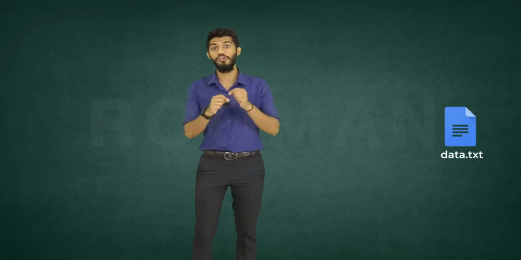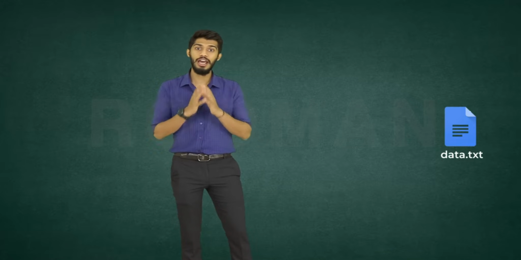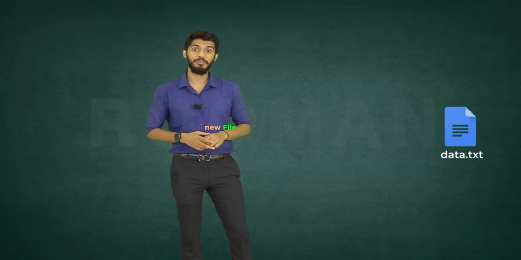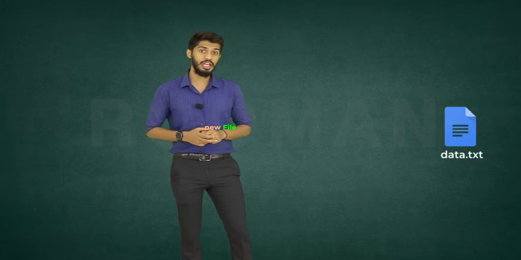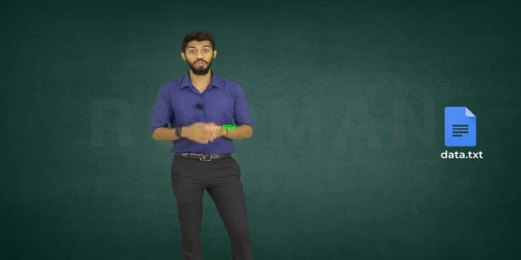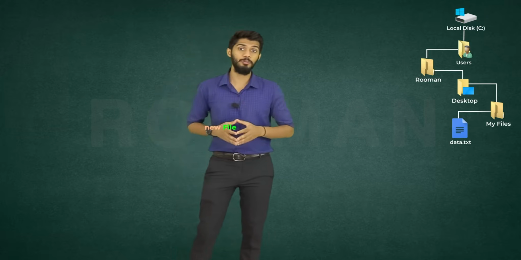All I have to do is create an object of File. So how do we create it? I need to say new File, and after that I need to pass a string, and that string is nothing but the path. So the complete path is what I need to mention. So what was the complete path over here? This was the complete path. So that is what I need to mention over here.